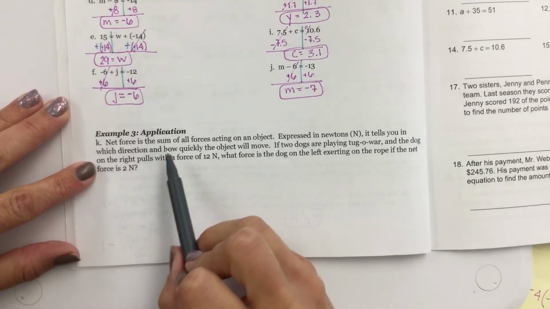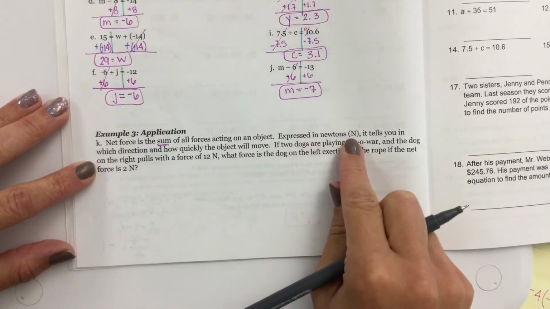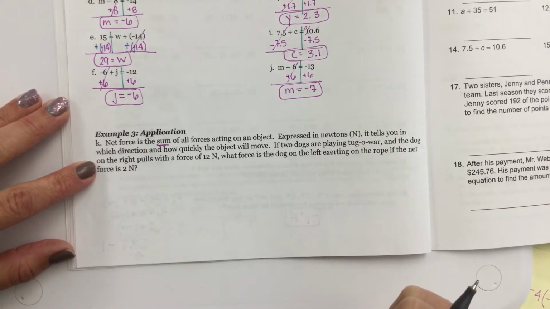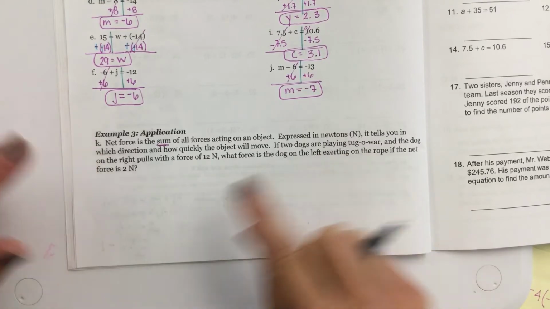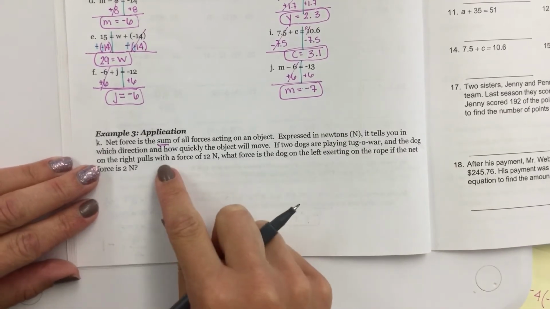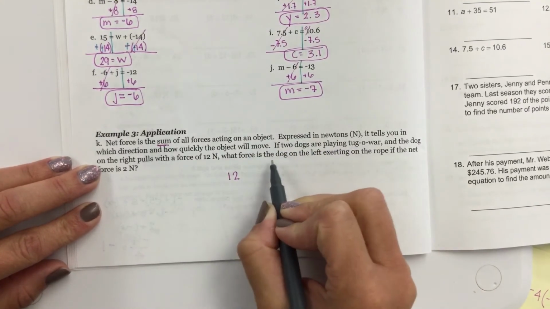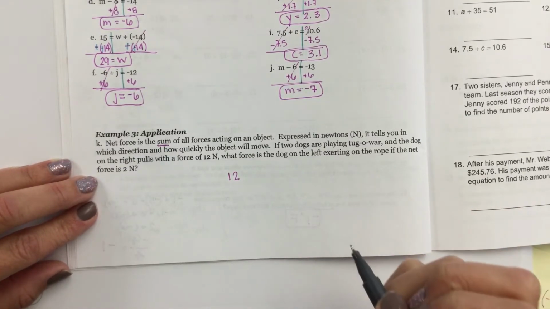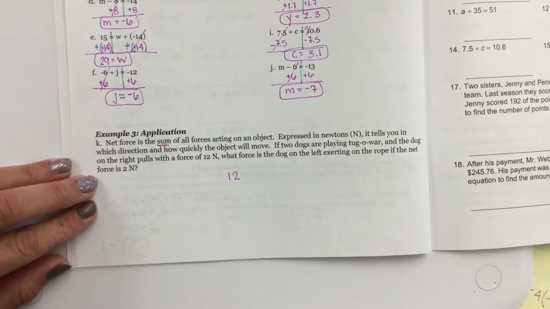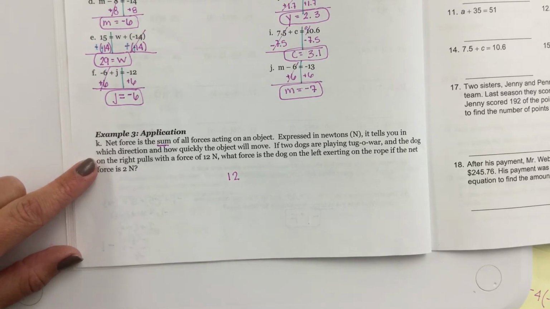This one reads, net force is the sum of all the forces acting on an object, expressed in newtons. It tells you which direction and how quickly the object will move. If two dogs are playing tug of war, so picture this, they're pulling on each other, and the dog on the right pulls with a force of 12, what force is the dog on the left exerting on the rope if the net force is 2? Okay? So the net force is the sum of all forces acting on the object. So we have to add all these forces up.